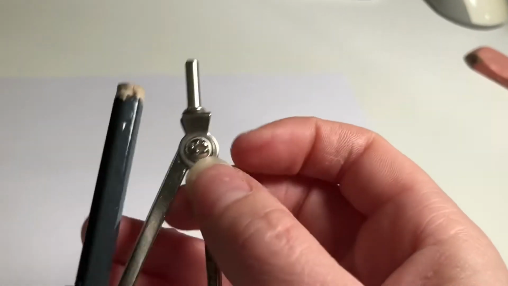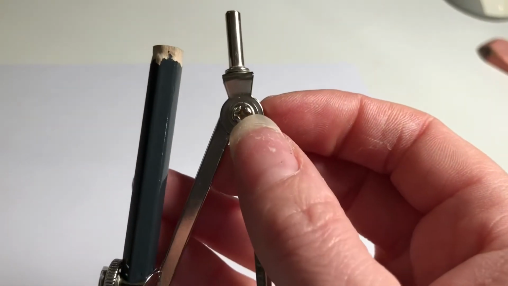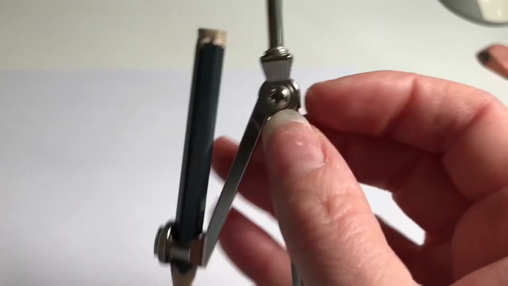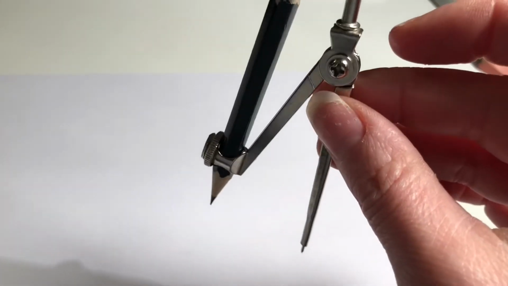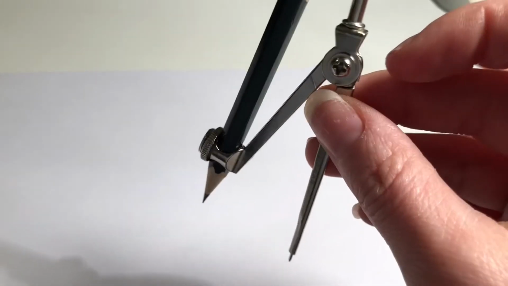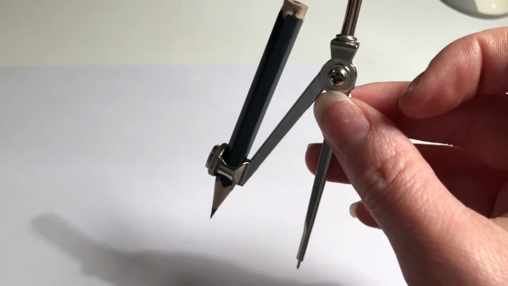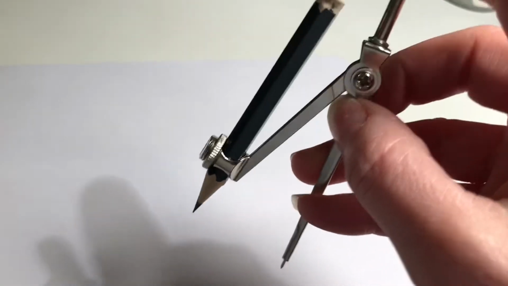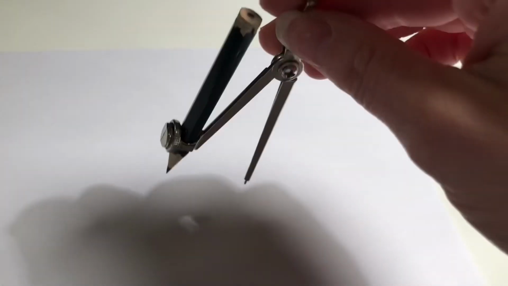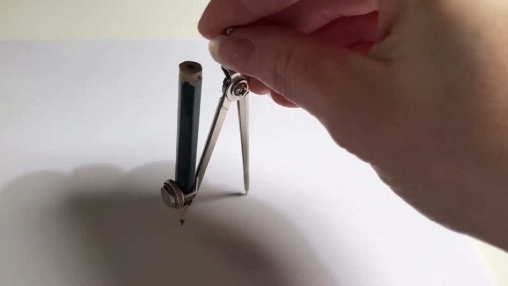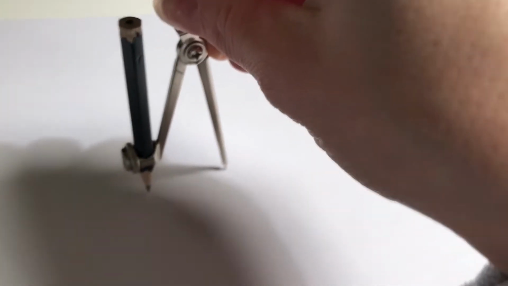Now, you can see that there is a screw up here. You can always use a screwdriver and tighten it if you feel that your compass is slipping a little bit too much. It might just need a little bit of a tightening. So as we said, compasses can be used to draw circles or to draw an arc. Now, an arc is just a small section of a circle.